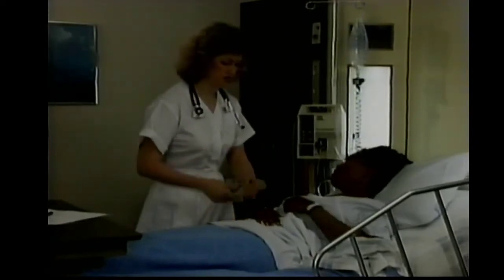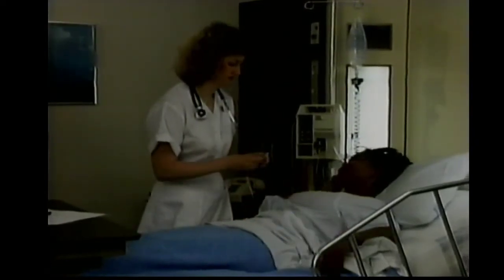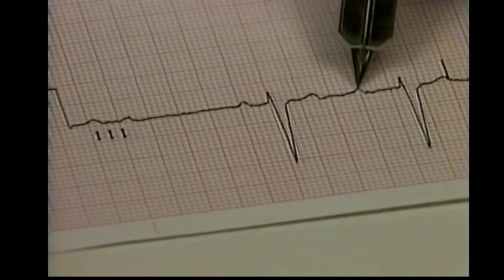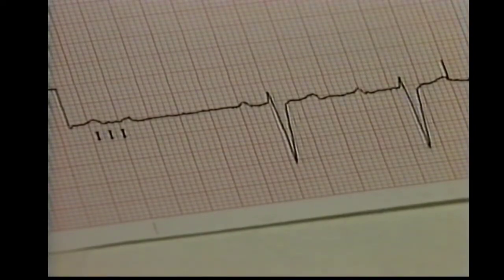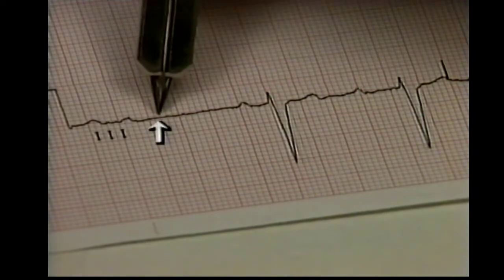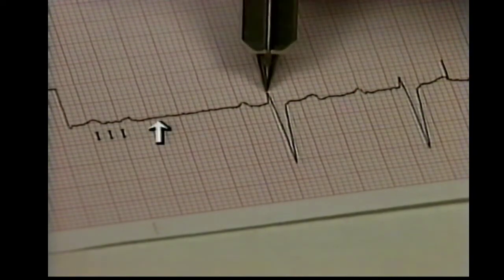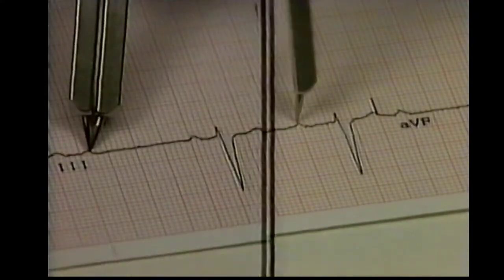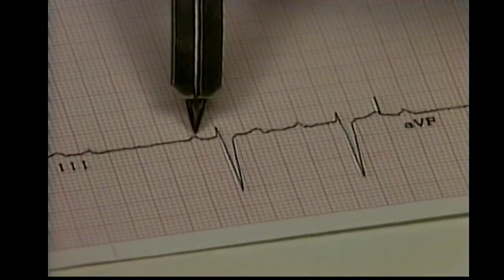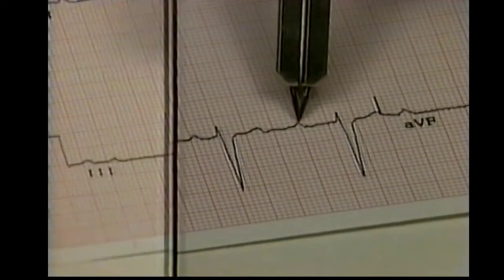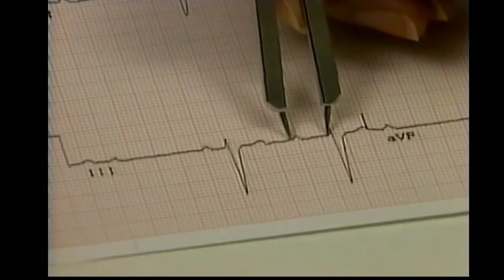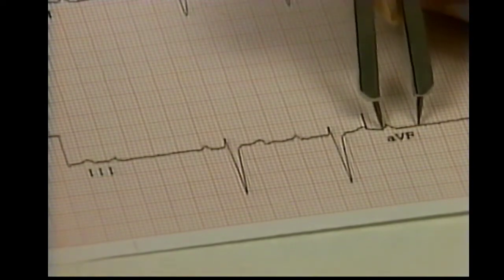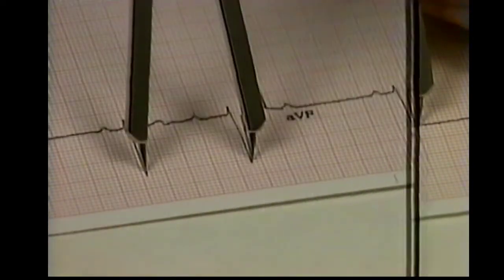The doctor orders a routine 12-lead EKG. On the 12-lead, the shape of the P wave appears normal for the most part. However, not every P wave is followed by a QRS complex. The atrial rhythm is regular, and the atrial rate is 60. The PR interval becomes progressively longer until a P wave appears that is not followed by a QRS complex.